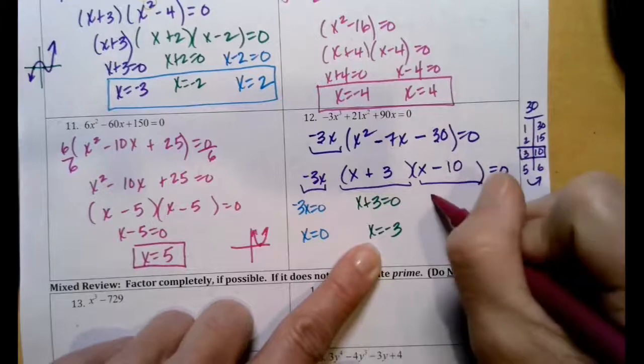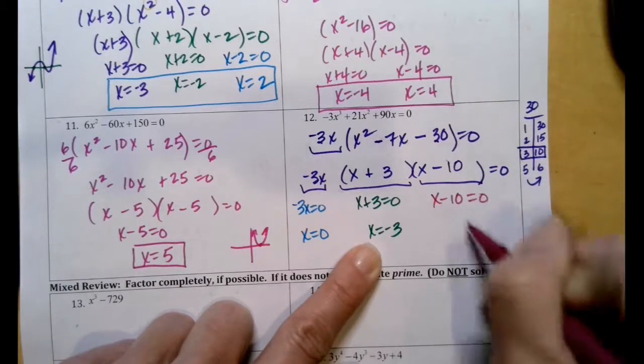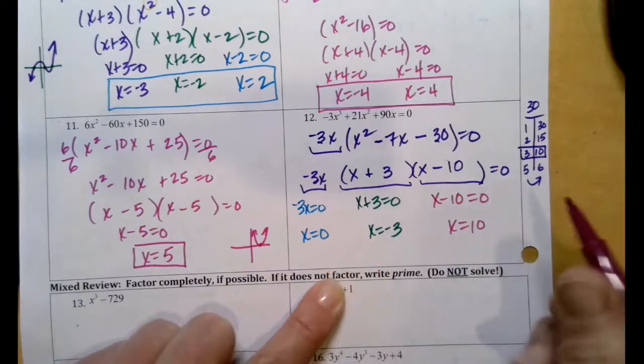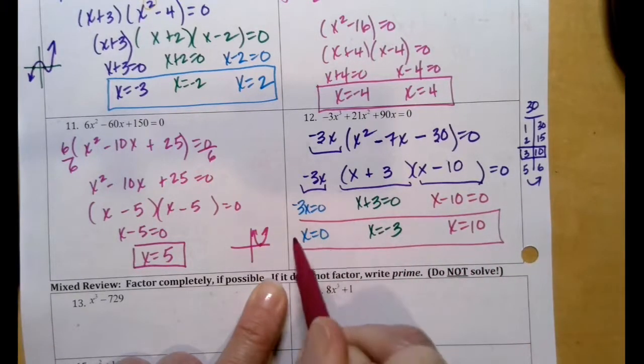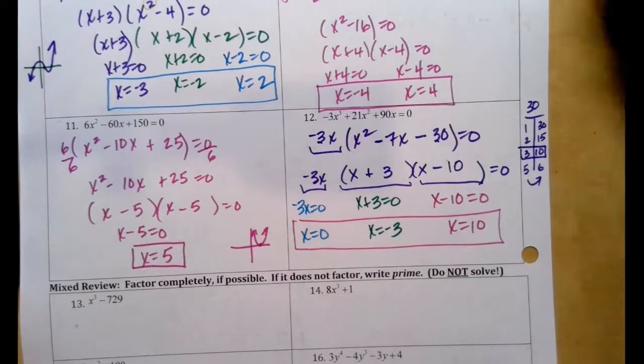And x minus 10 could be equal to 0, which means x could be equal to positive 10. All 3 of these are zeros, roots, solutions.